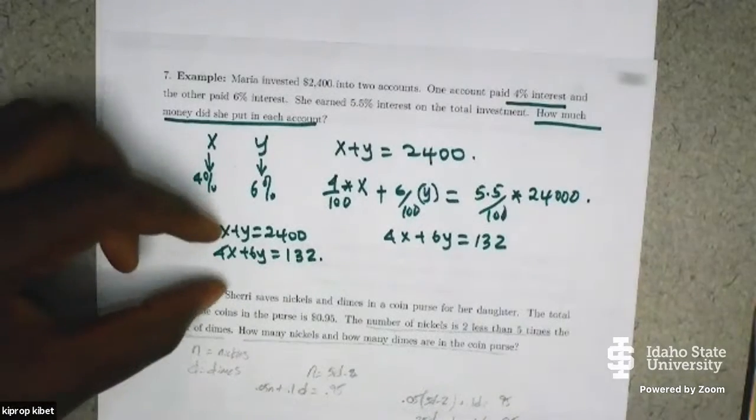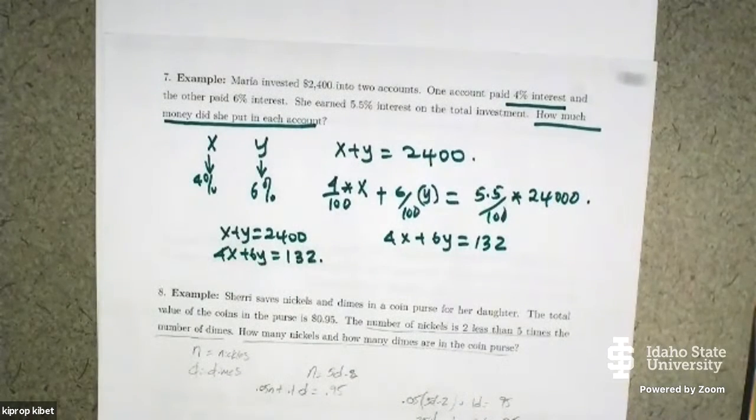Then you get the value of X and Y, so you either use elimination or you use substitution. You will expect one question similar, almost similar.